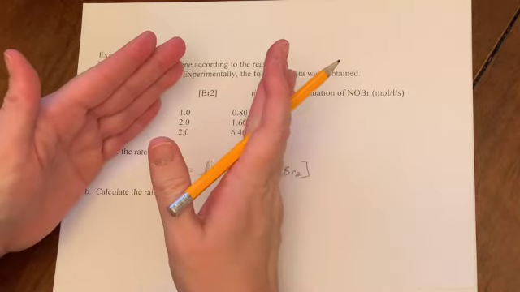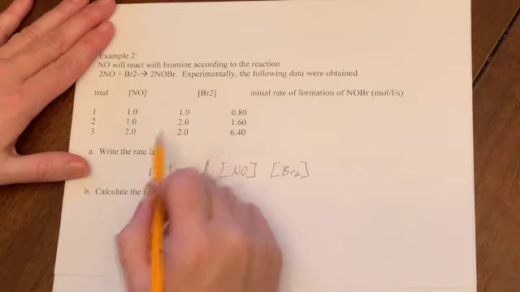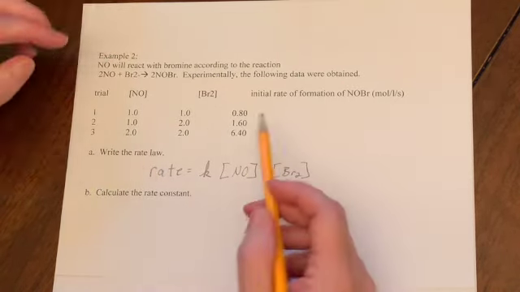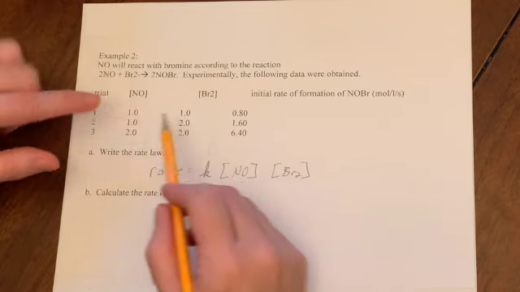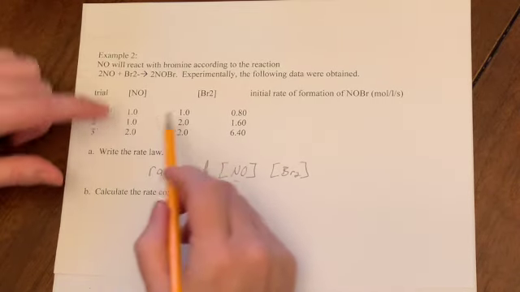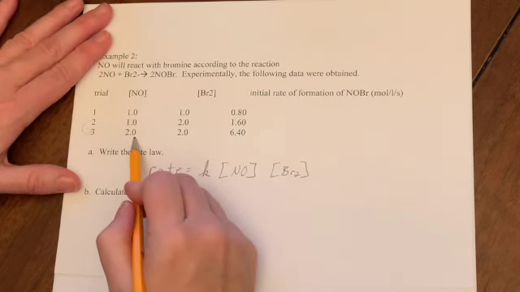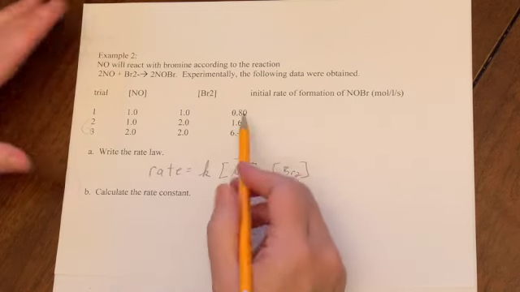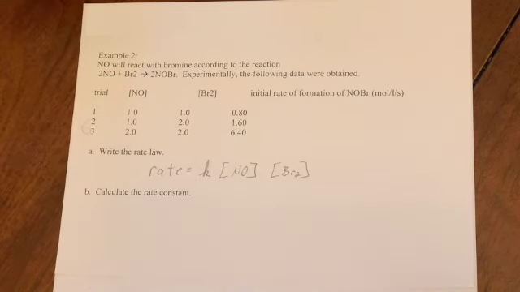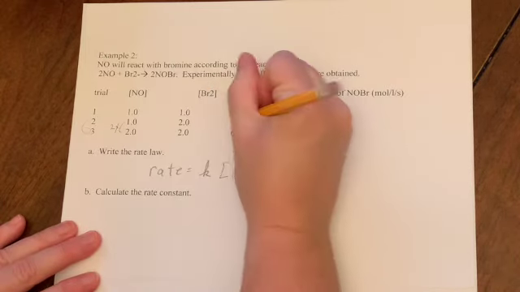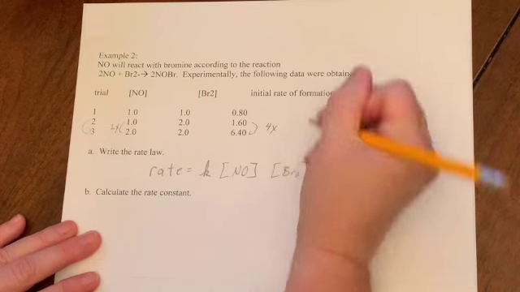All right, so let's figure out what those powers are going to be. And I apologize, mine's a little altered here as far as the formatting, but yours should look just fine. So I need to find two trials where Br2 stays the same, but NO changes, and that's trials 2 and 3. All right, so I've doubled NO. What happened to the rate? Well, again, some of us see that right away, but if I don't, I'm going to take 6.4 divided by 1.6, and what did I get? It went up. So this doubled, right? So this was 2 times, this was 4 times.